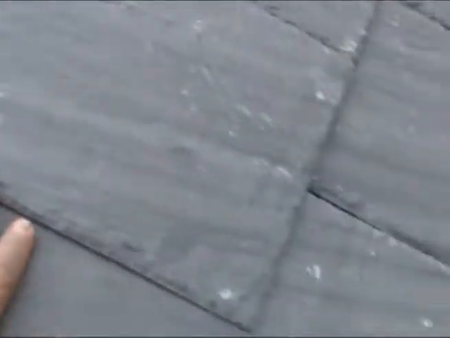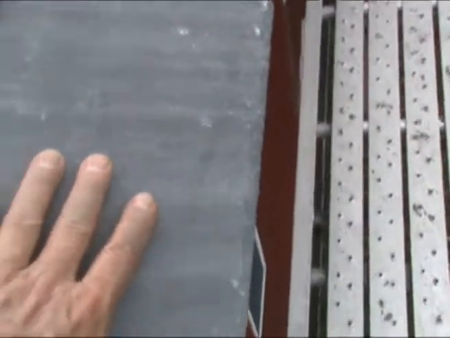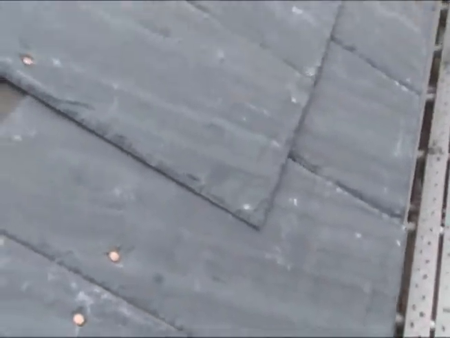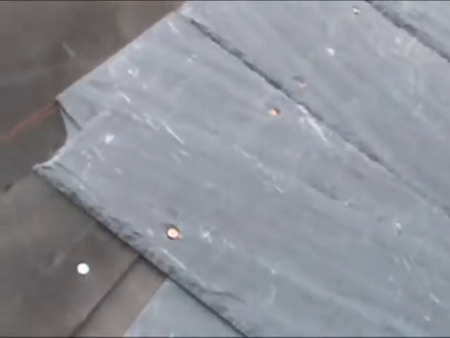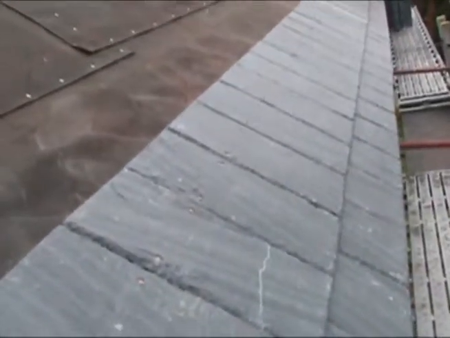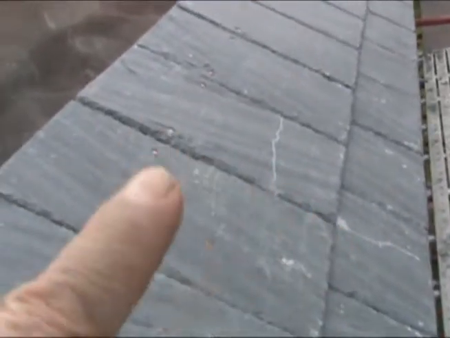Here's the slate, here's the next course down. Now where's the next course? Well, the next course is the starter course. There it is right there. So we have 1 course, 2 courses, and then the 3rd course. Starter course underneath, 1st course you can see, 2nd course here.